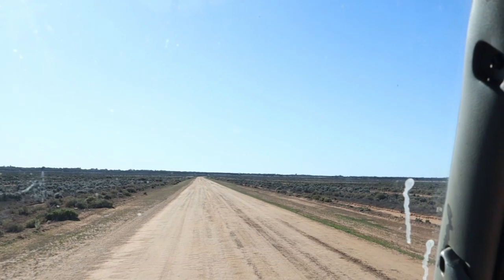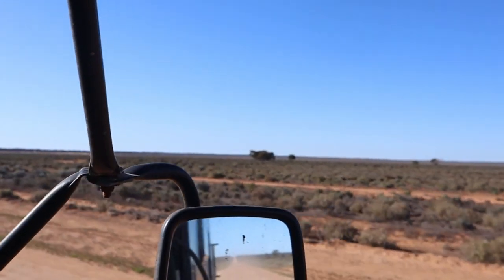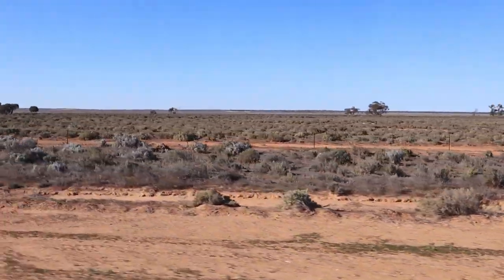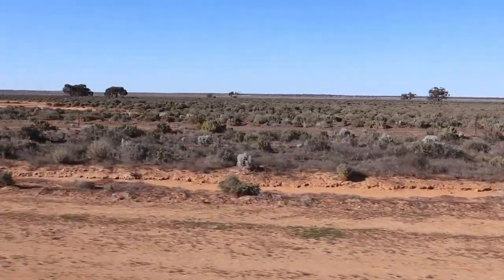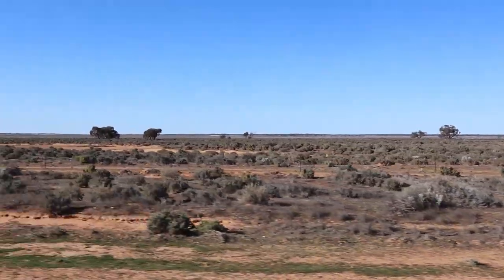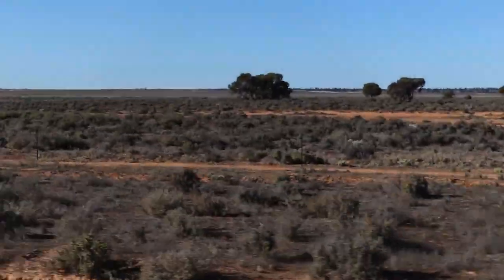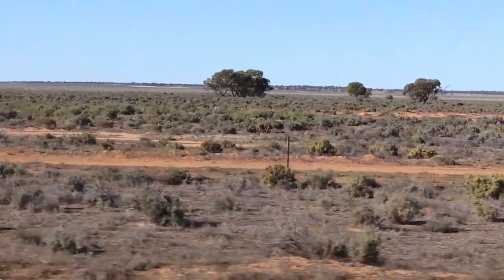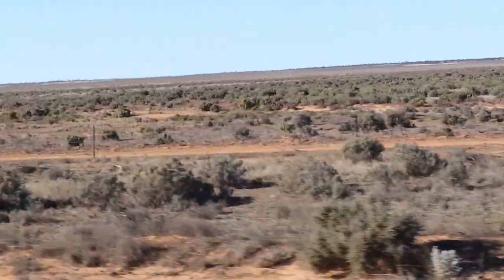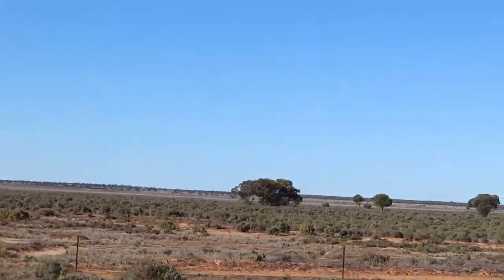Righto guys, this is called Lake Durthong, D-U-R-T-H-O-N-G, and we're driving right across it, I think. Right out over there you can see that's an old lake bed, way over the back there. Not sure if you can see that. Yeah, big old dried up lake.